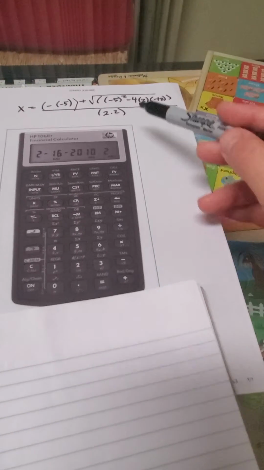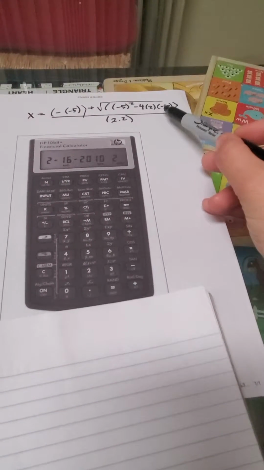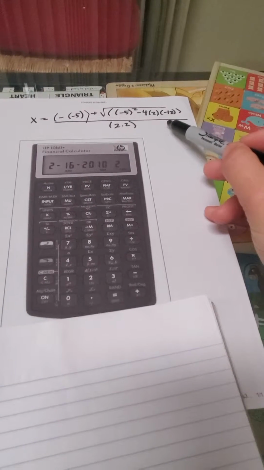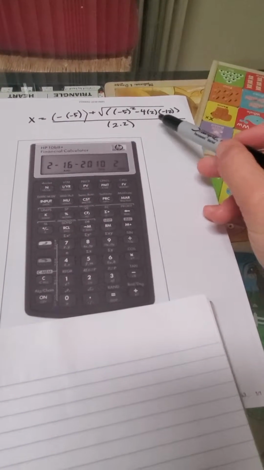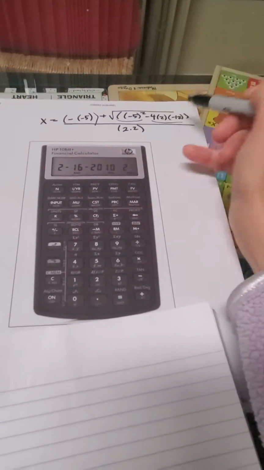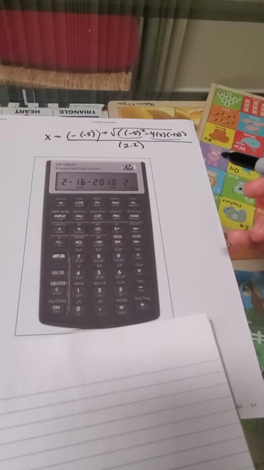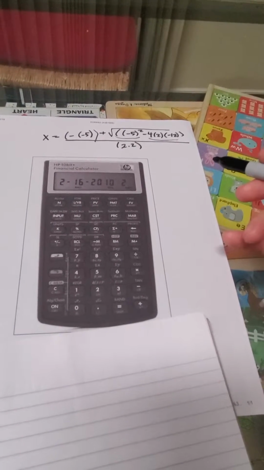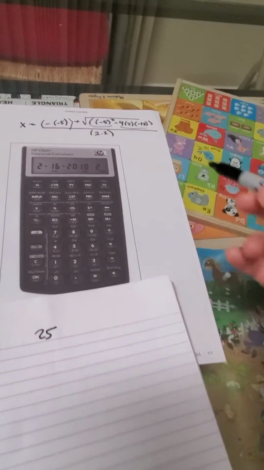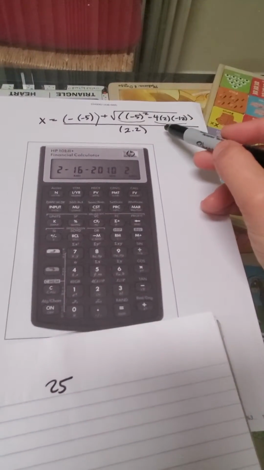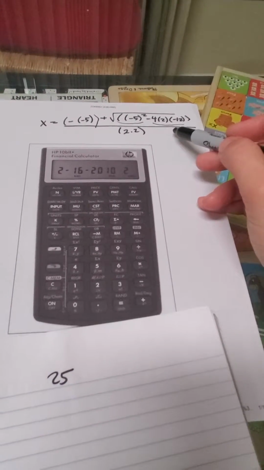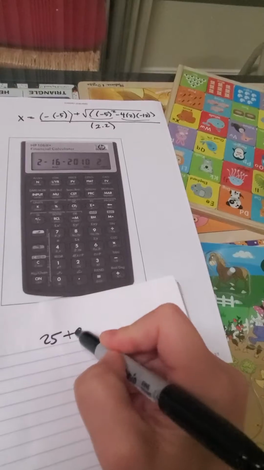The next thing that I would do is this 4 times 2 times a negative 12. You could do negative 4 times 2 times a negative 12 to get your answer. Just keep in mind that you are going to end up with this plus whatever that product happens to be. Those are two separate terms. That's not all being multiplied. So the negative 5 squared would give us 25. And then if we did negative 4 times 2 times a negative 12, I believe that's a positive 96.